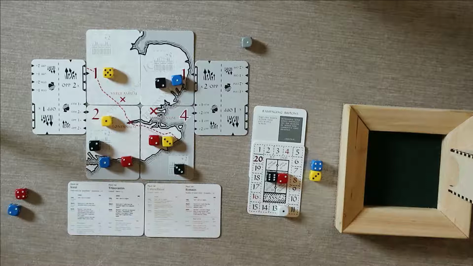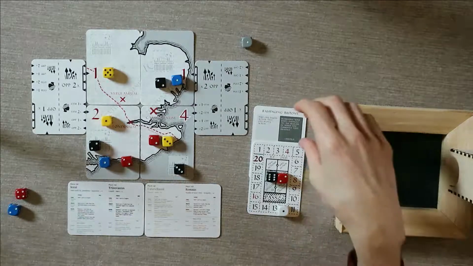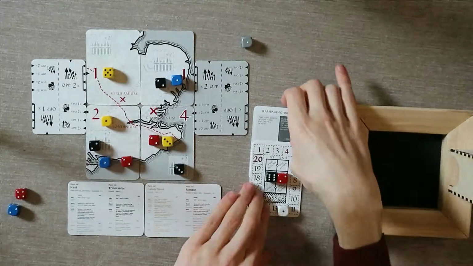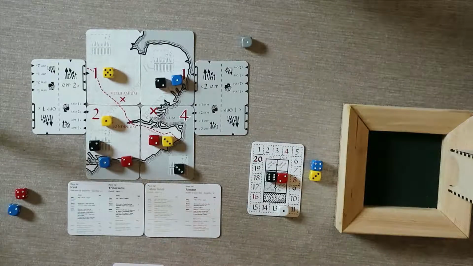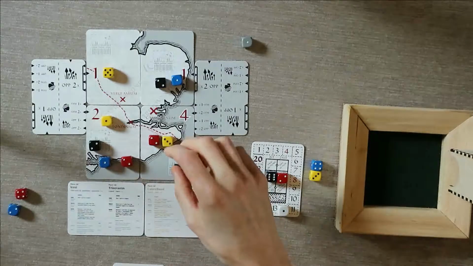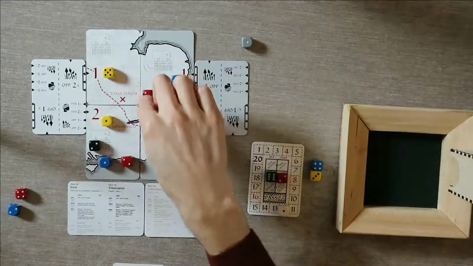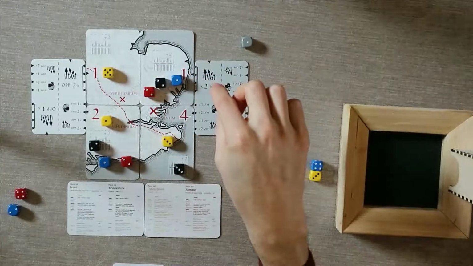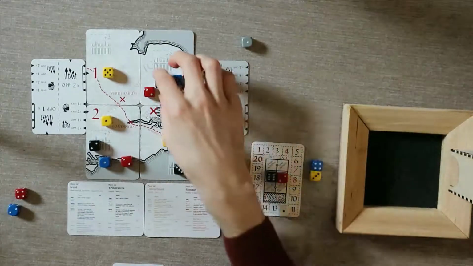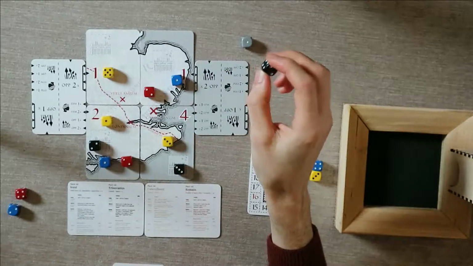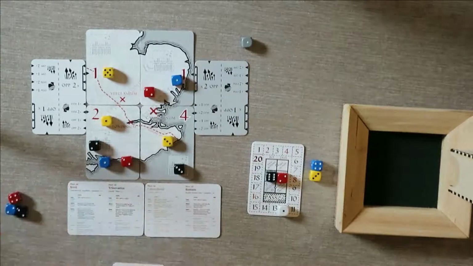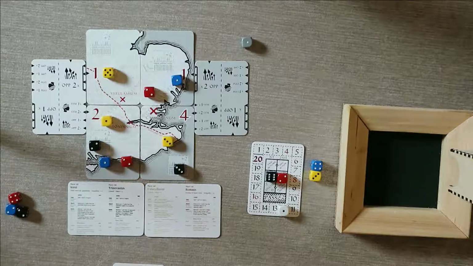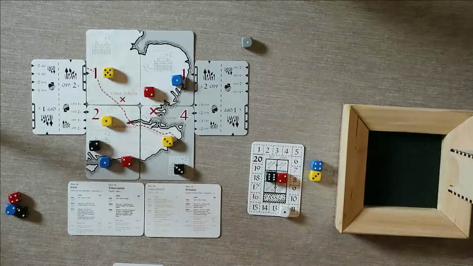Yes, so what they're going to do is they're going to take the special, and they're going to take one march action, then one battle action. So they're going to march from here to here, and then take a battle action. So they're going to remove this entirely, so do 2 damage, and there we go. So we do a reckoning phase at the end of here.